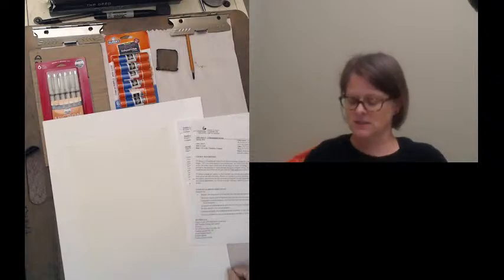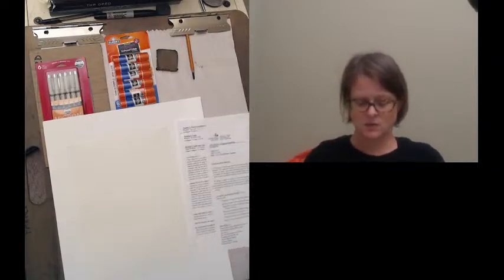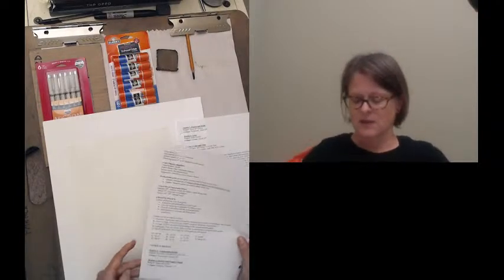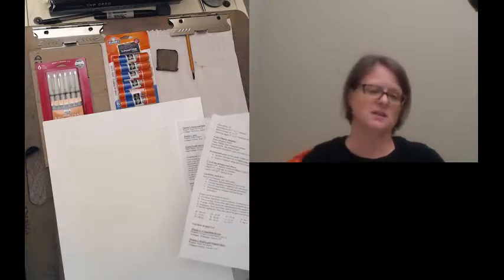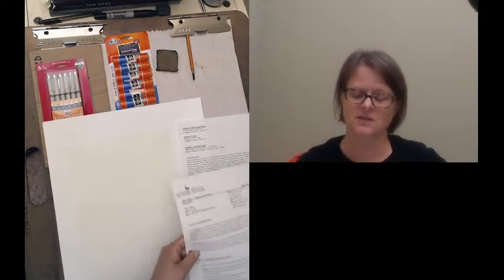It's listed on the iCollege page. It's downloadable, so download it onto your computer, print it out, take it with you. Under course schedule, where it says critique, that's where all the due dates are listed.